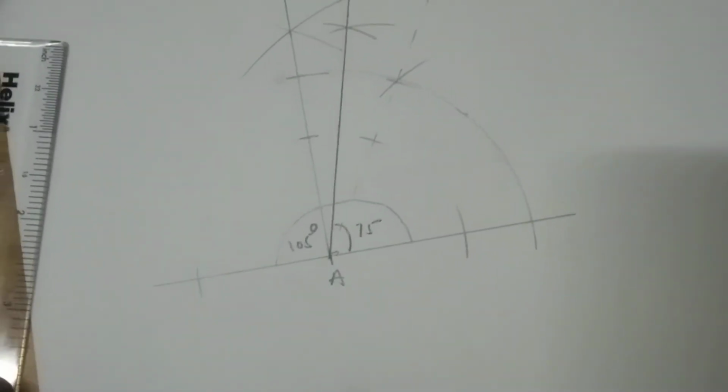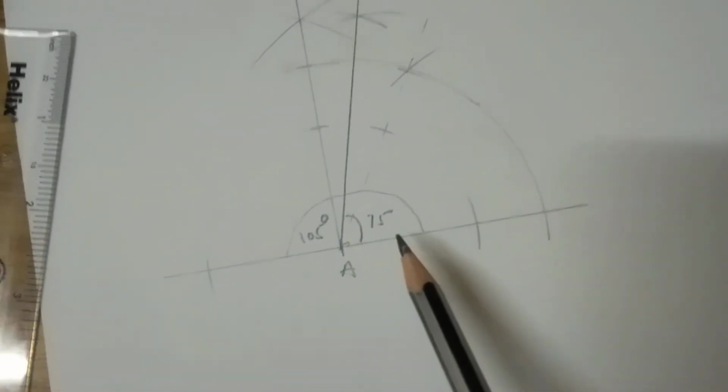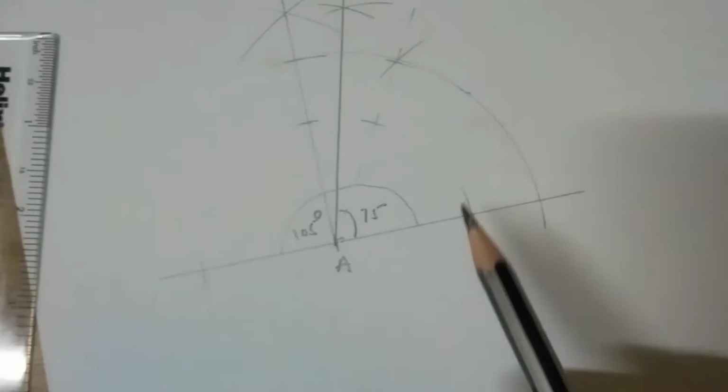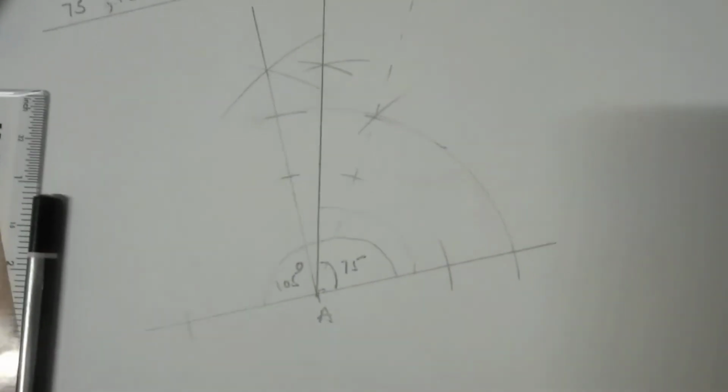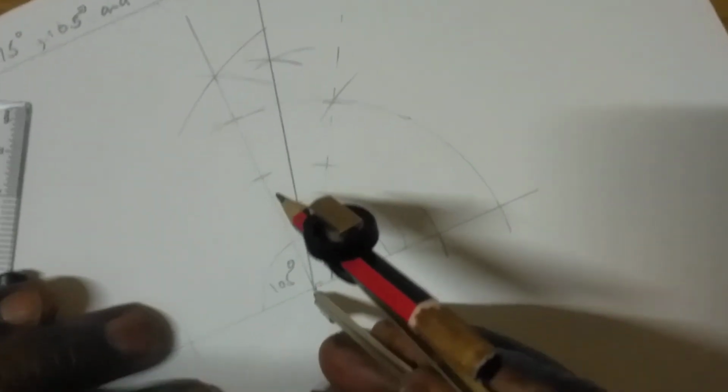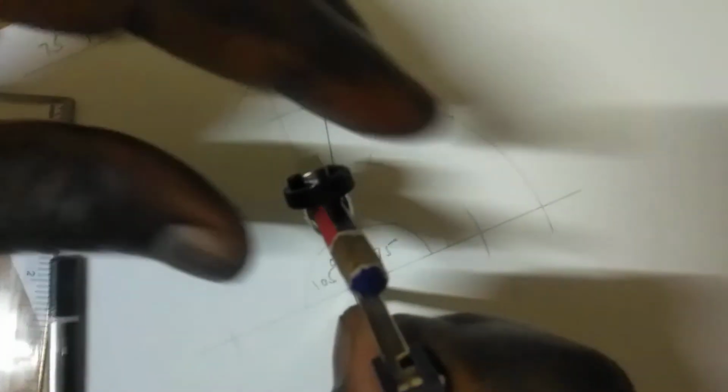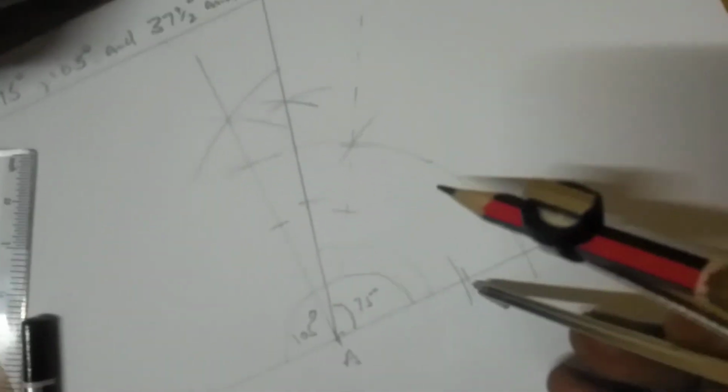So if we want to construct 37.5, then we bisect this angle of 75. By bisecting the angle of 75 degrees, we put the pair of compass at point A, then we draw an arc on the line of 75 and this other line. So we note our arcs keenly.